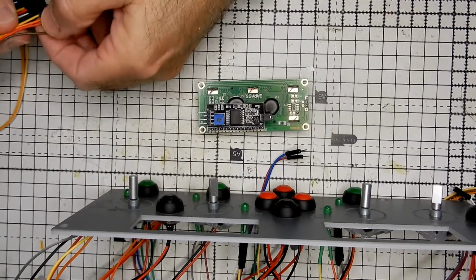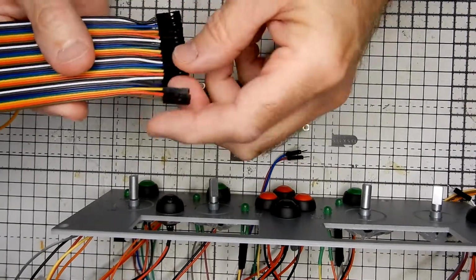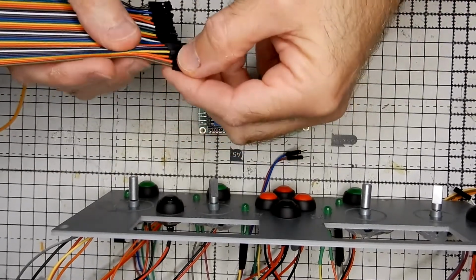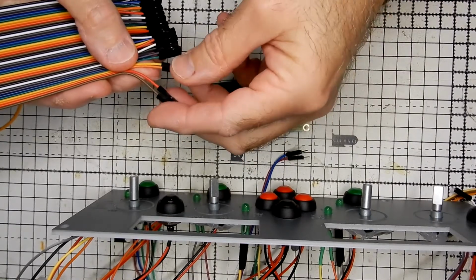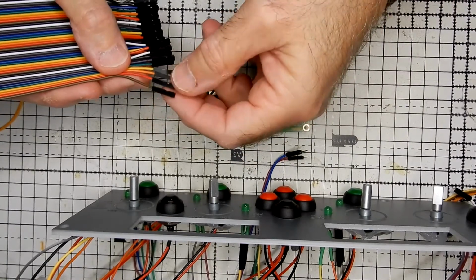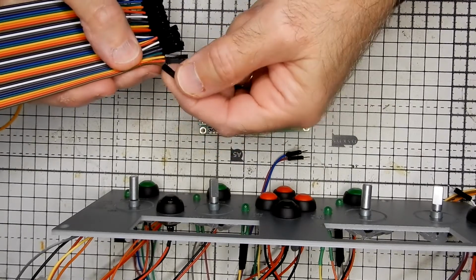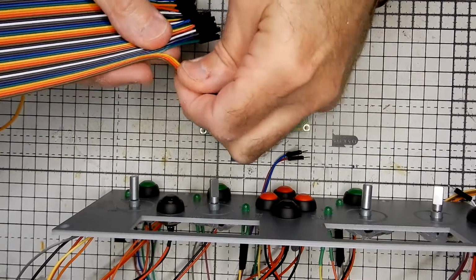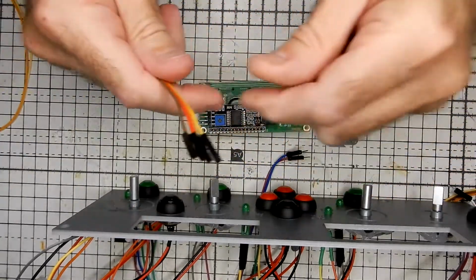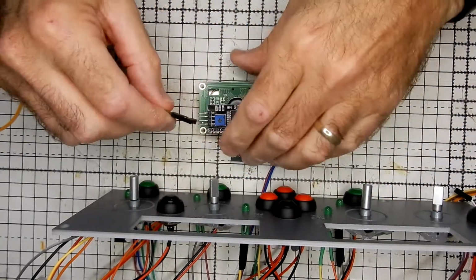It doesn't matter because I'm actually going to be cutting the end of these cables. So if we go with our data cables, we're going to keep yellow and orange, and we'll keep our 5 volts red and our ground in brown in this case. So if I peel those off, there's our 4 connections.